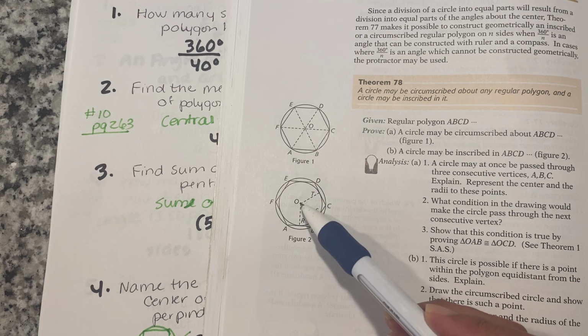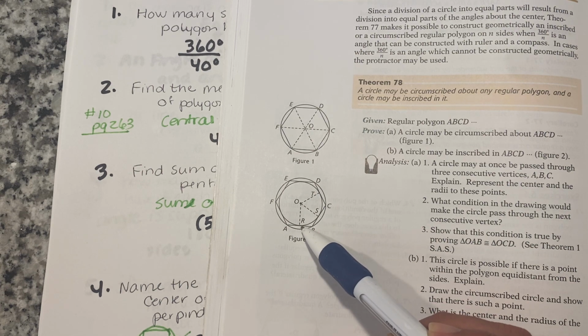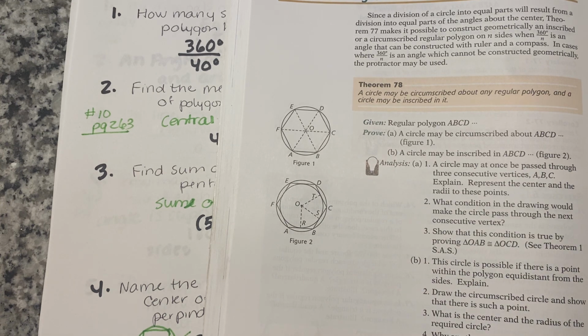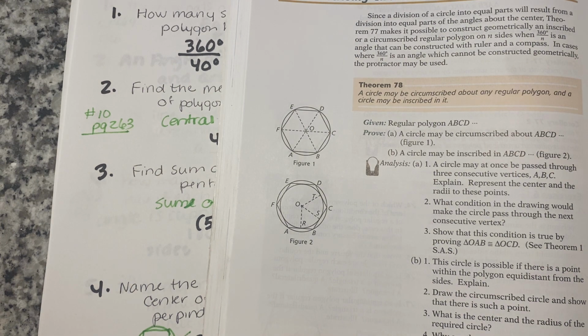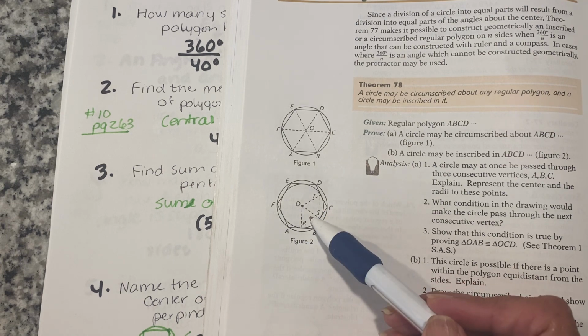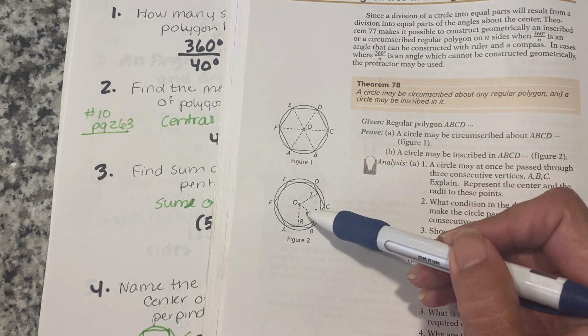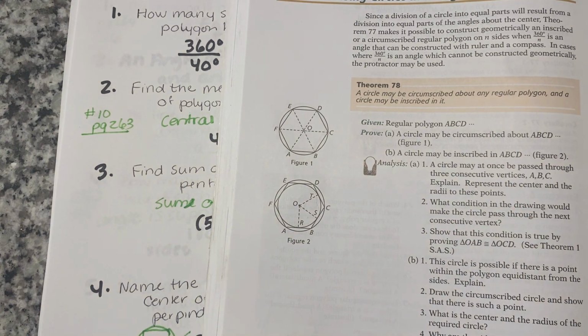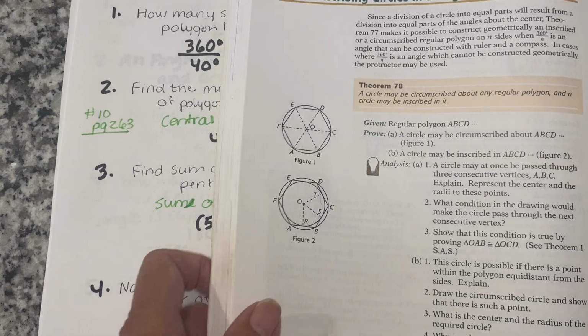Just so you know what the apothem is: the apothem of a regular polygon is the radius of the inscribed circle, so it goes to the inside circle. This is the angle they're talking about, and this is the apothem. It goes down here. Okay, it's kind of important to know.